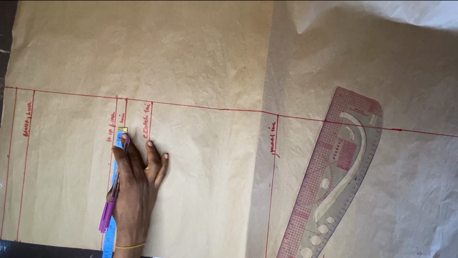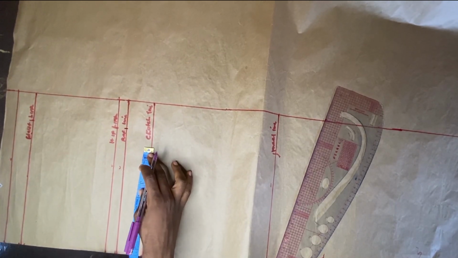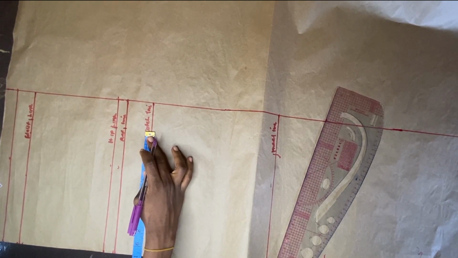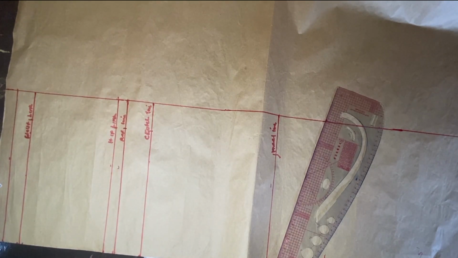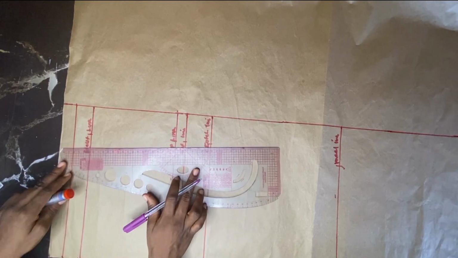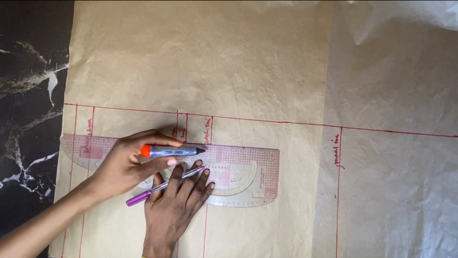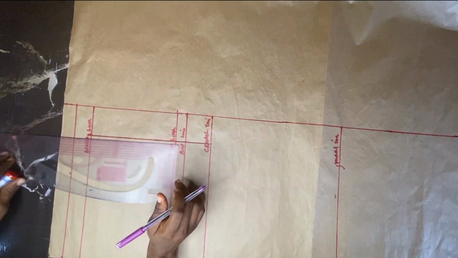So I'm just going to mark 9.75. Remember, your hip circumference divided by 4 plus 1 inch. I'm going to mark from the edge where 9.75 stops. Please, it is my measurement, so please tailor it to suit you. So I'm going to connect those broken lines together again, which is going to serve as our crotch line. When I connect it together, that is going to be our crotch line. So I'm just going to mark that.